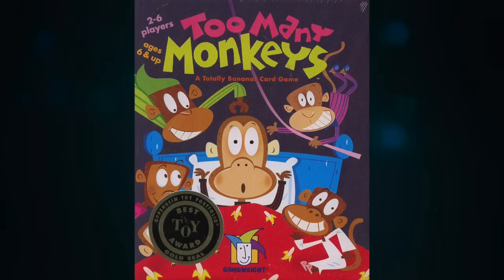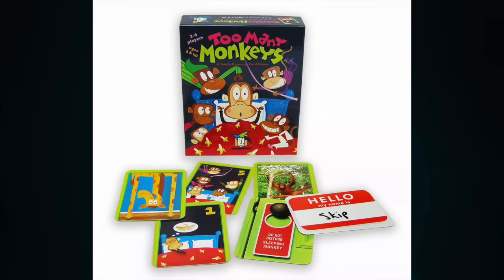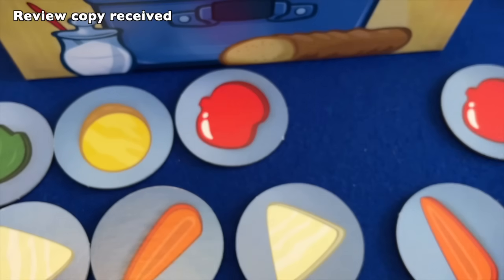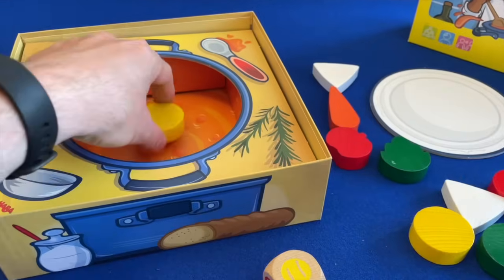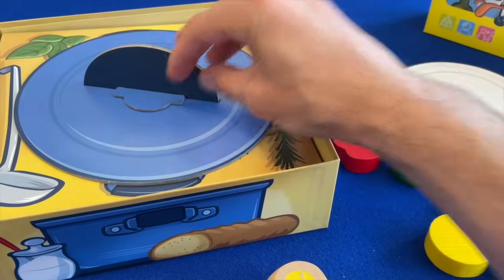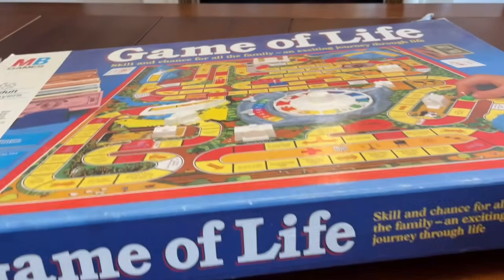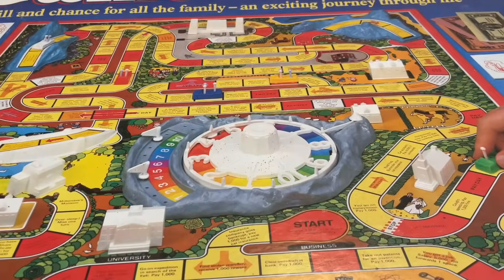It is acceptable to feature minimal or even no decisions in a game for very young children. I love Gamewright's card game Too Many Monkeys. It's great for teaching turn-taking and chaining actions to 4 or 5-year-olds. And Haba's Let's Cook is a charming little product for ages 2 and up with absolutely no decisions involved. But a total lack of agency becomes tiresome in a longer, drawn-out affair like Snakes and Ladders or Game of Life. Now, unfortunately, I still see many new designers struggling to create engaging, meaningful decisions in their games.